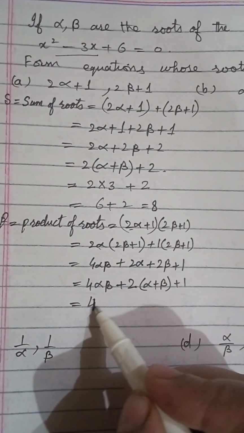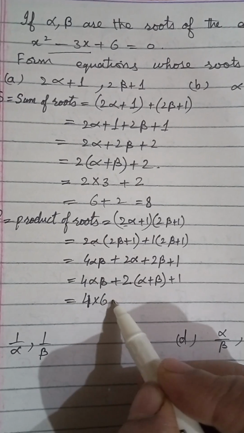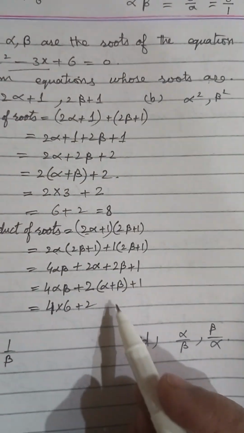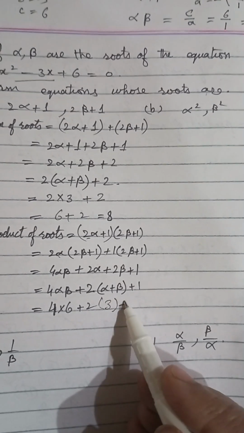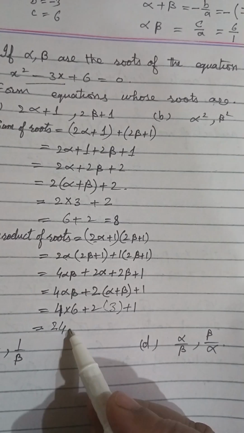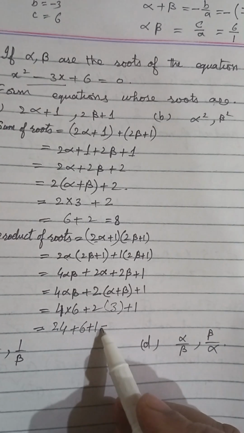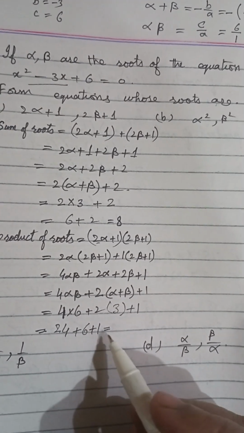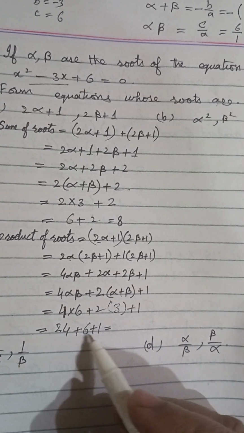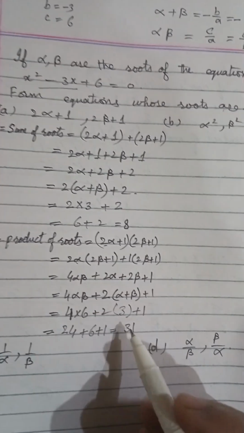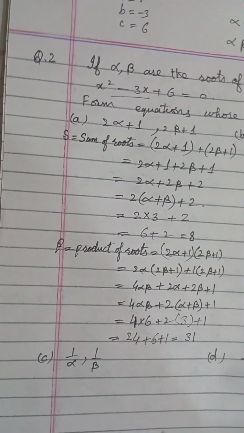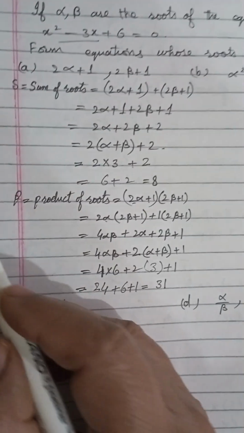4 into 6 plus 2 into alpha plus beta, the sum of the roots of the given equation, which is 3, plus 1 equal to 24 plus 6 plus 1, which is 24 plus 6 is 30, 31. So this is the sum of the roots and the product of the roots of the required equation.